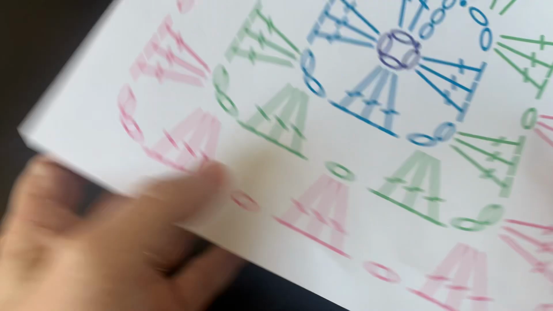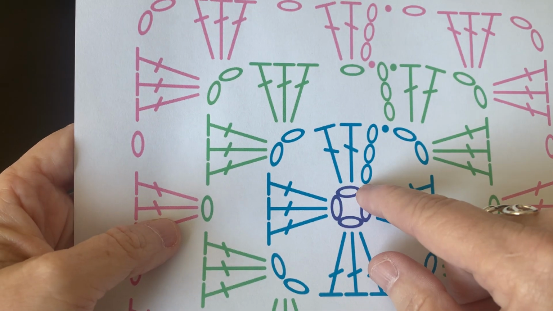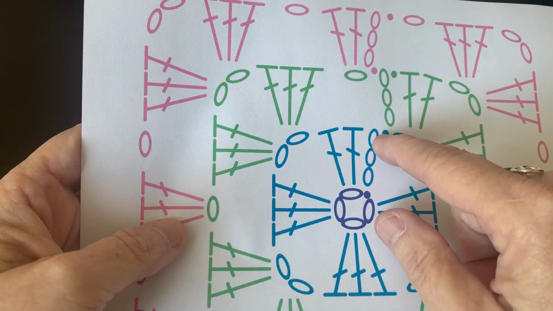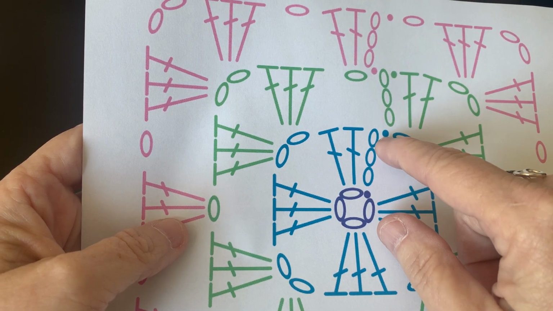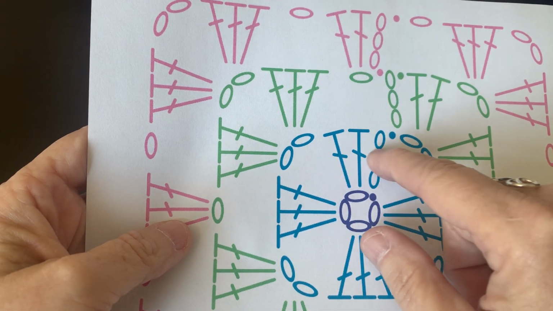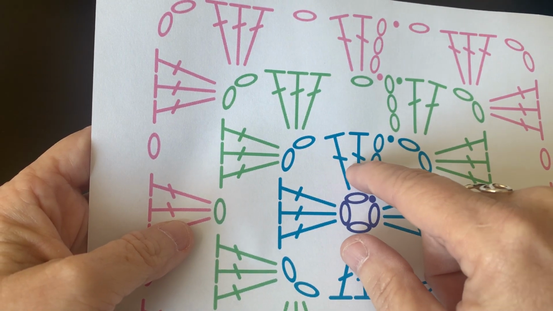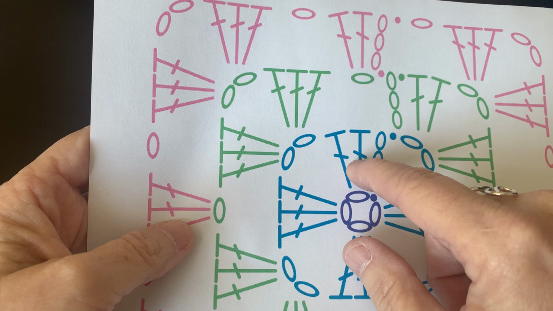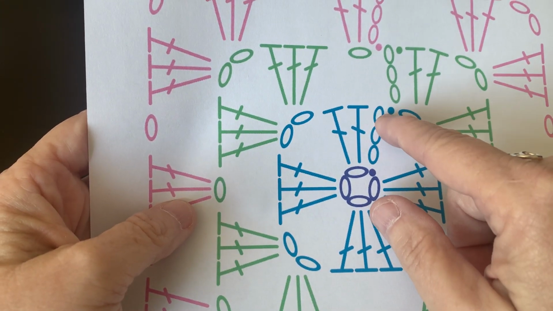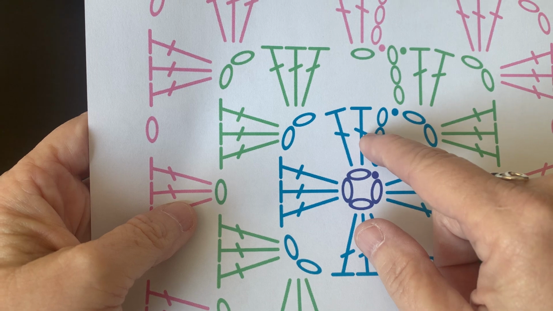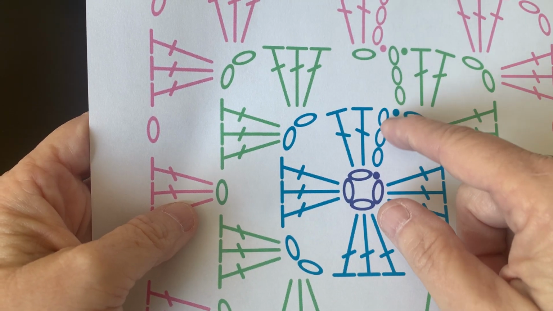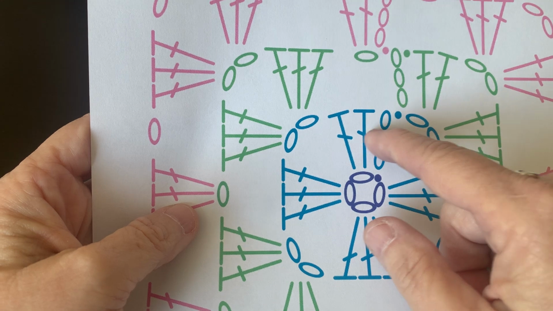This also shows, let's take a look this way. Once you do this part, this is telling you to chain up 3. Now, you would go this way, and you do 2 double crochets, not 3 like here. This is because this chain counts as a double crochet. So you technically have 3 double crochets here, it's just that this one is represented by your 3 chains.